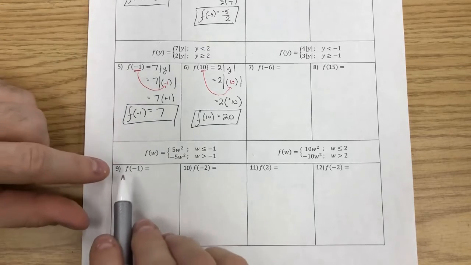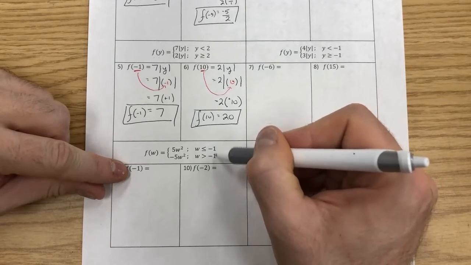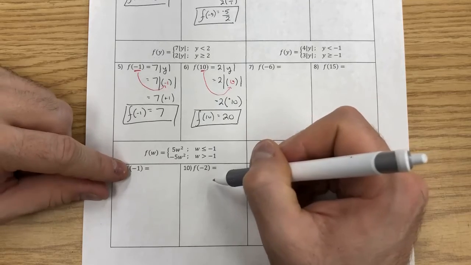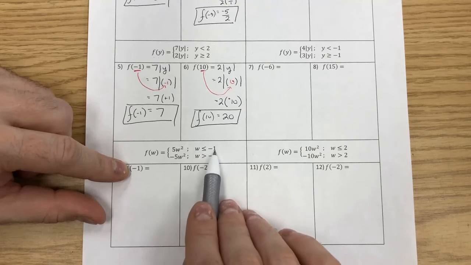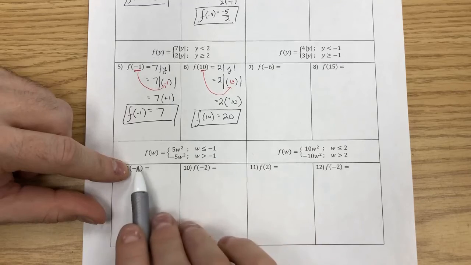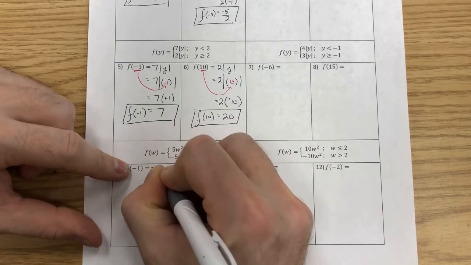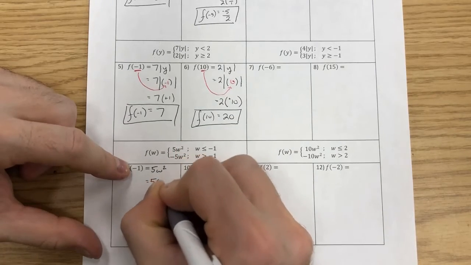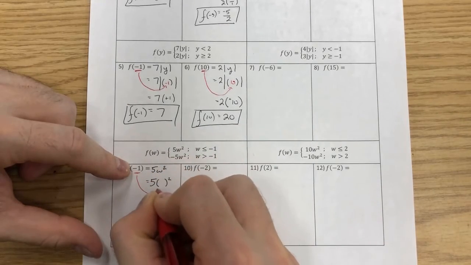Okay. So for your first one, I'm plugging in the value of negative 1. Now, because it looks like my boundary is at negative 1, it's neither greater than nor less than itself. We have to go a little further and say, hey, the top one is for values that could possibly also equal negative 1. So I'm going to plug that into this top portion of the function. So 5w squared. So it's going to be 5 times whatever the number is squared. And in this case, I'm plugging in a negative 1.